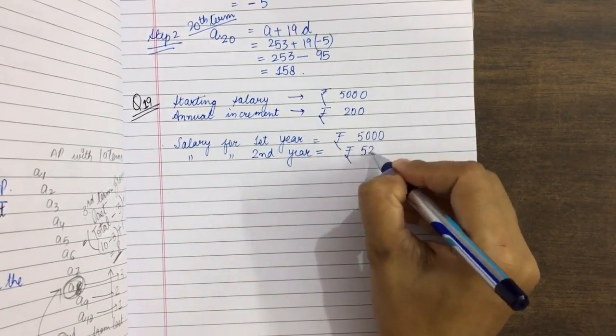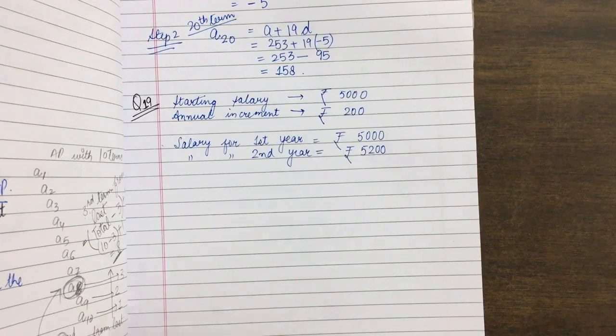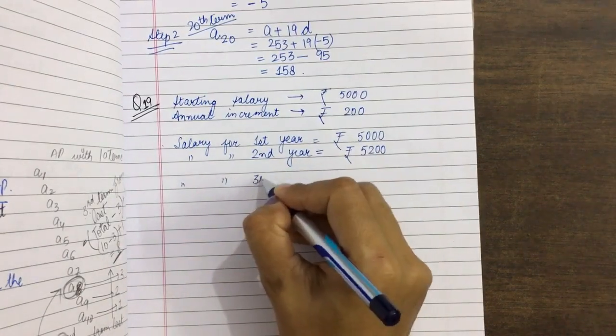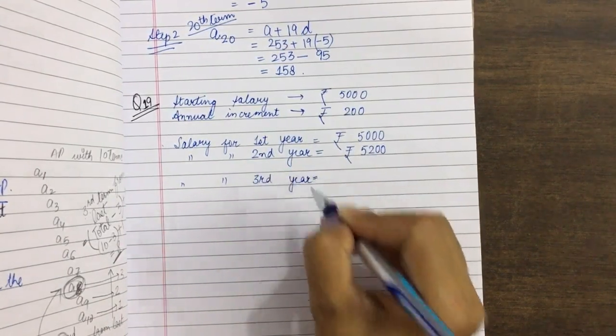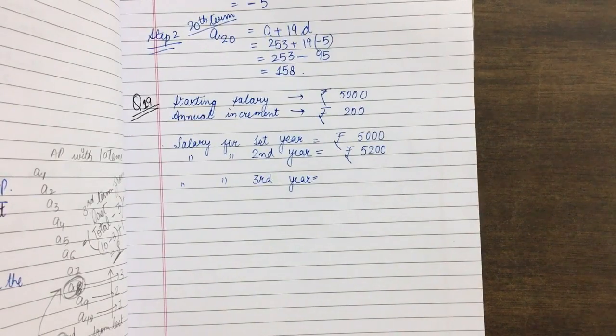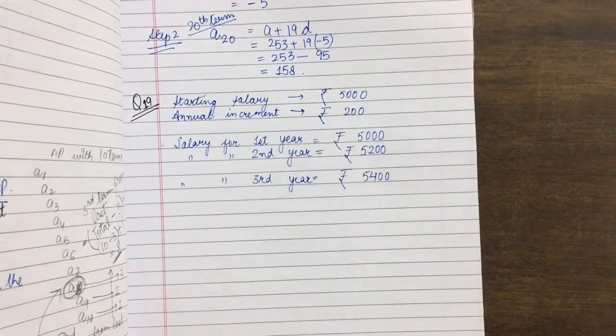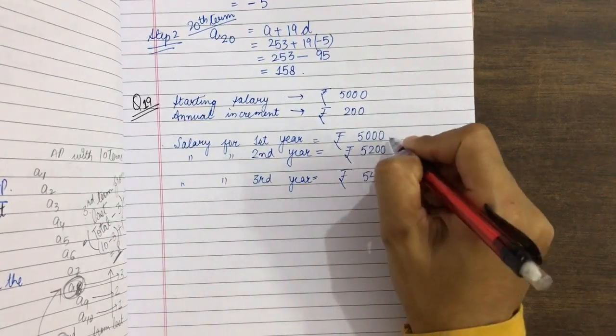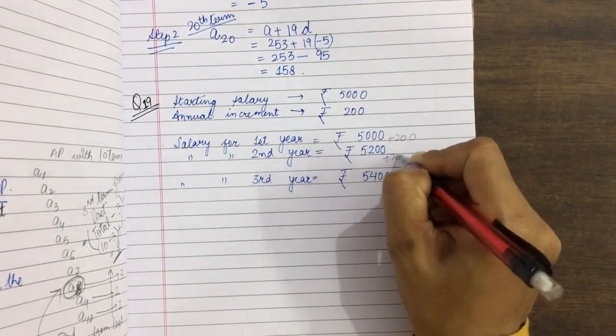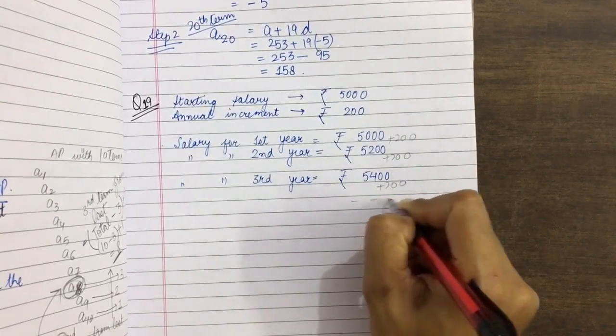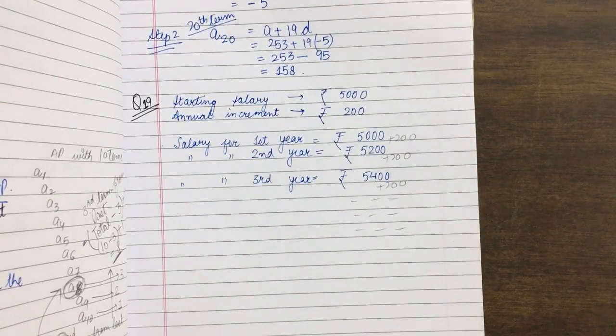So in the second year he is receiving 5,200 rupees. Salary for the third year, again in the third year also he will get an increment of 200 rupees. In the third year he gets a salary of 5,400 rupees. So every time we are adding 200 to it. So this is how his salary keeps on increasing.